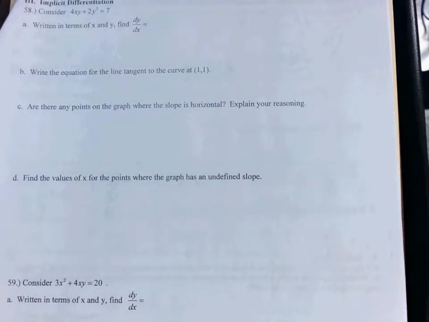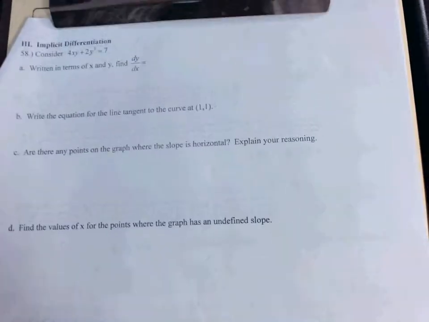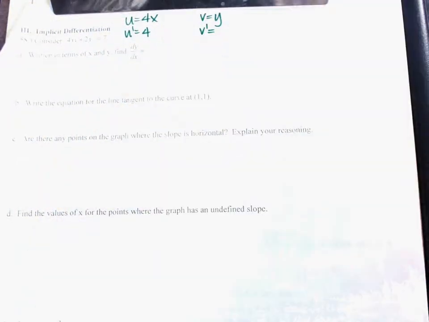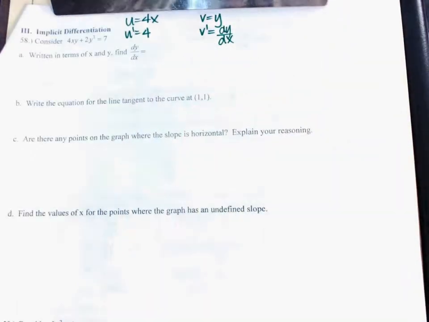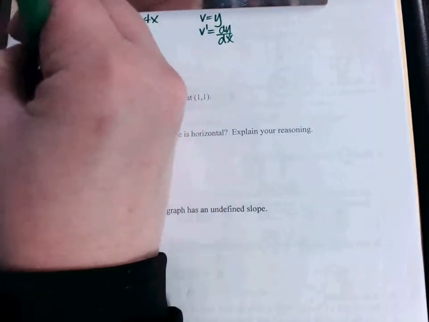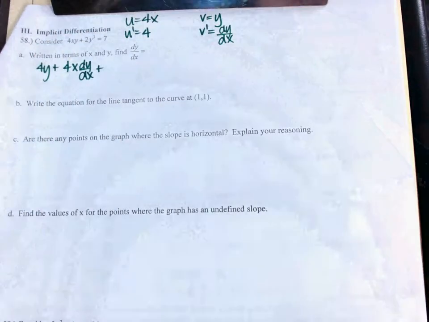Okay, so it says, written in terms of x and y, find dy dx. Okay, my first term is 4xy. What rule is that going to need? Product rule. My u is going to be 4x, my v is going to be y. If u is 4x, that means that u prime is 4. If v is y, then v prime is dy dx. And so then when I do my cross products, it'll be 4y plus 4x dy dx.